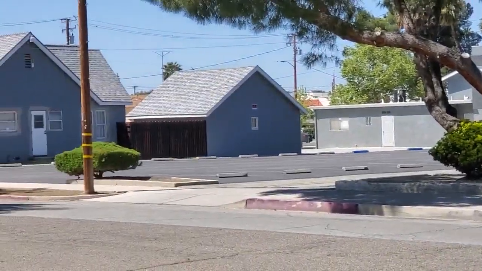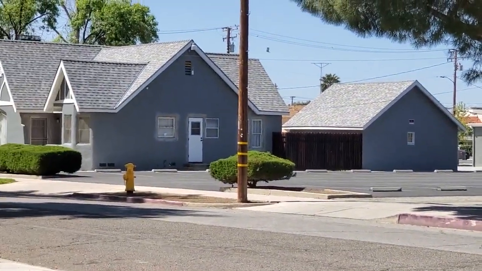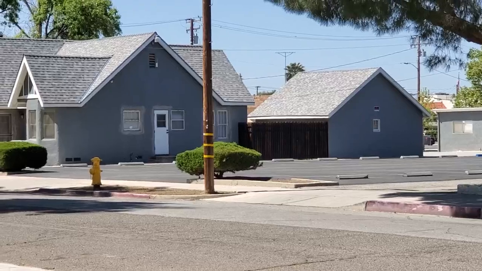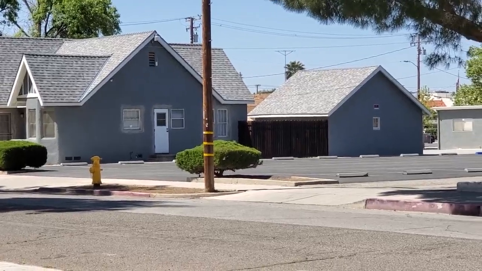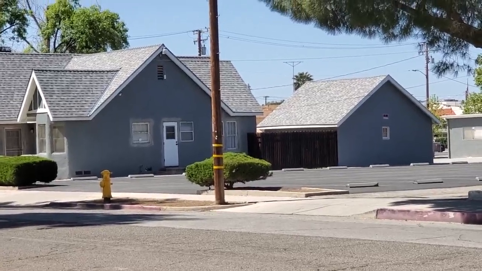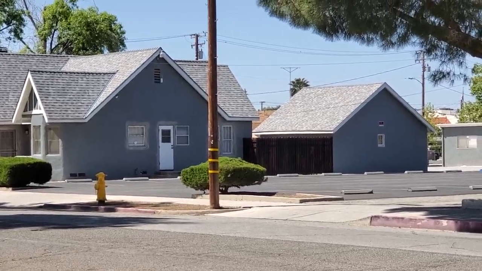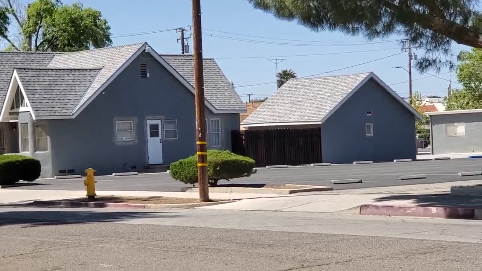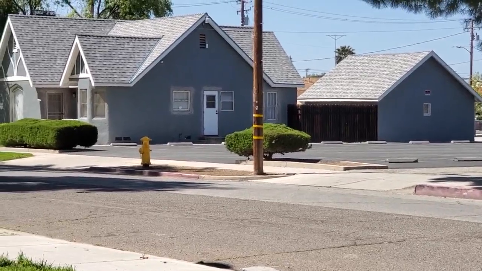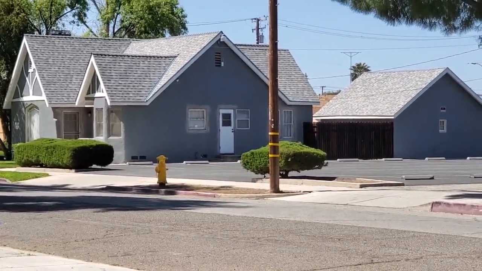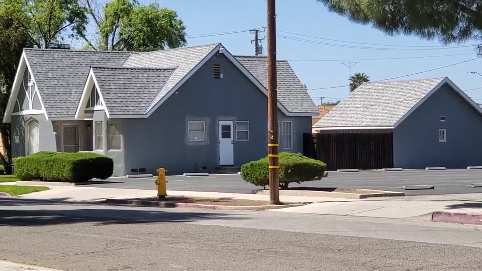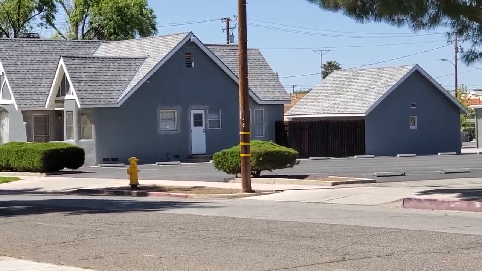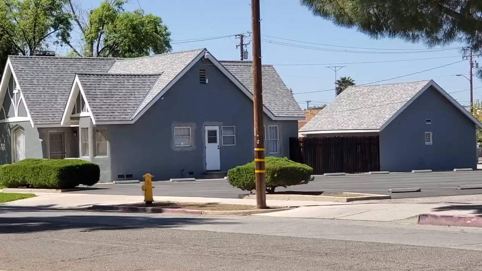I want to look over here. I spy with my little eye something that begins with H. What is it and what colors? If you said house, you are correct. What colors are the house? Gray and white. You are correct. I hope you are all safely in your houses right now, enjoying this video.